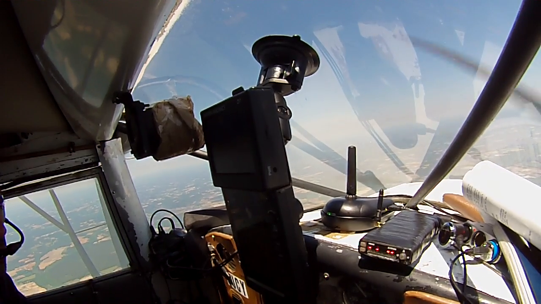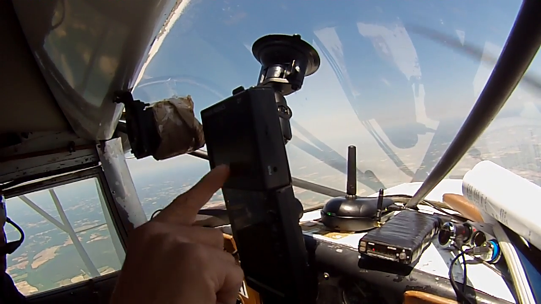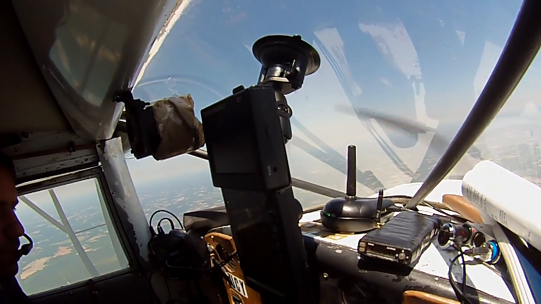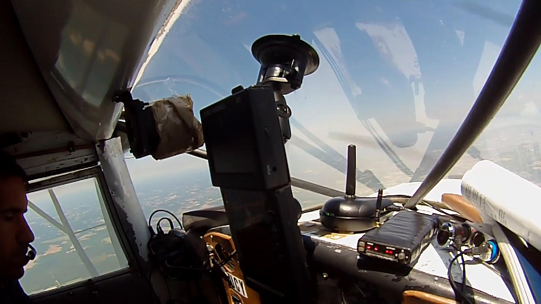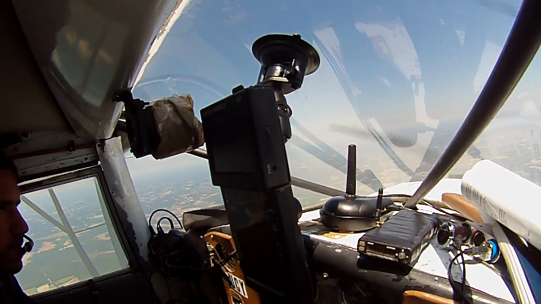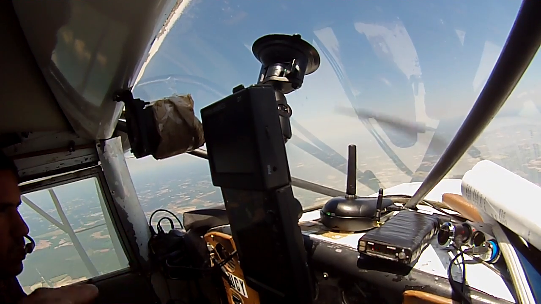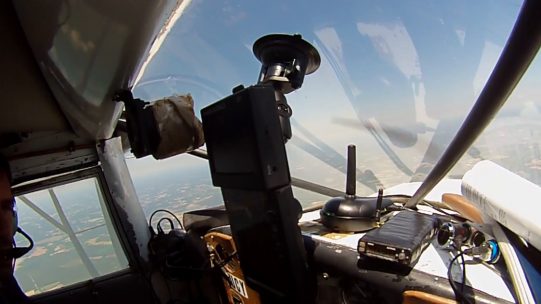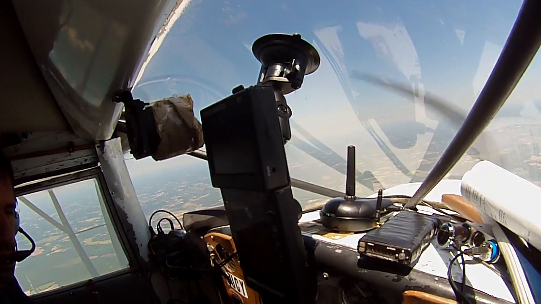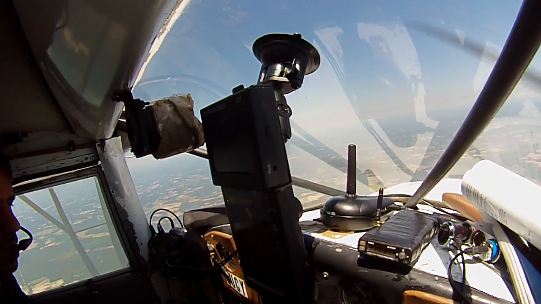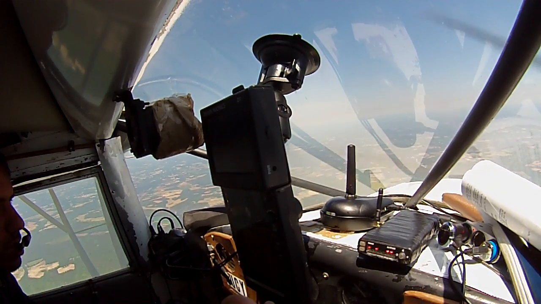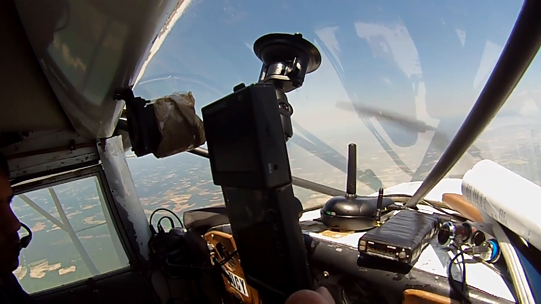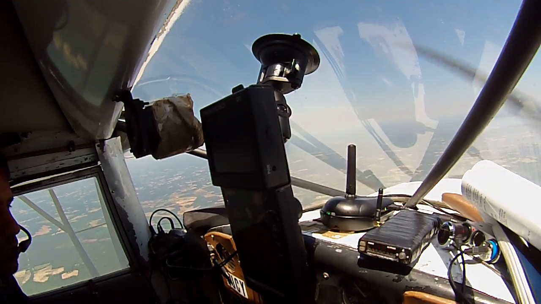EFIS is Electronic Flight Instrument System. If you lose the digital air data computer, my question is, are you going to lose any indication on the EFIS? What are you going to lose? The altimeter. Altimeter, very good. The VSI. Very good. That's it.